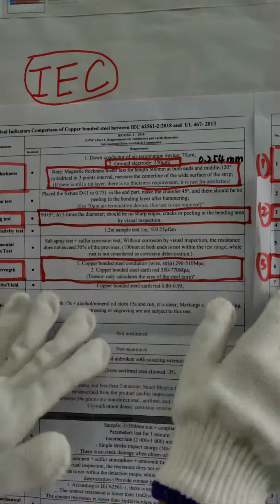Let's invite Mr. Gong to do the high current experiment right now. Actually, this experiment isn't regulated in the IEC and the UL, but it is regulated in our Chinese standard. So I still want to show you how good the quality of our earth rod is. Okay, let Mr. Gong start his experiment. Okay, you may start.